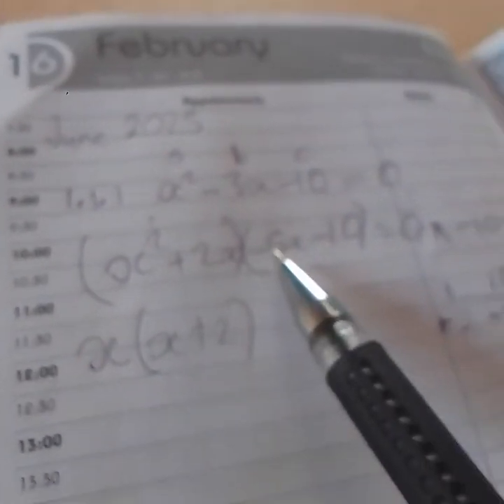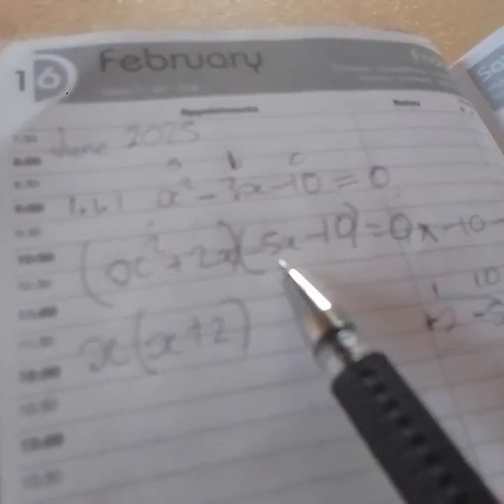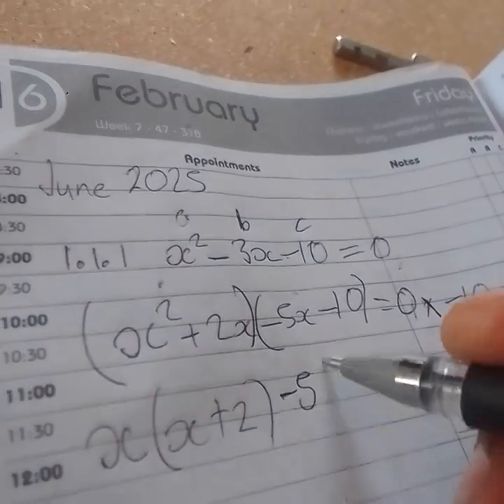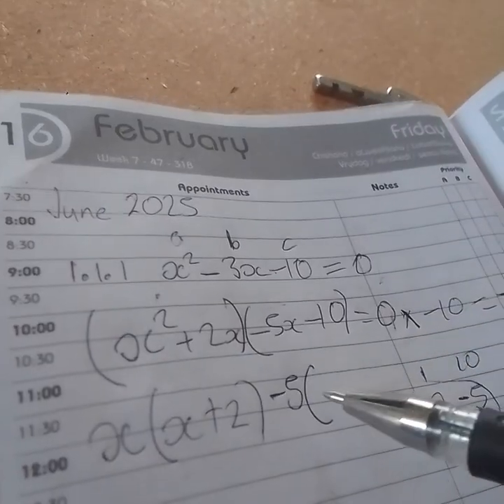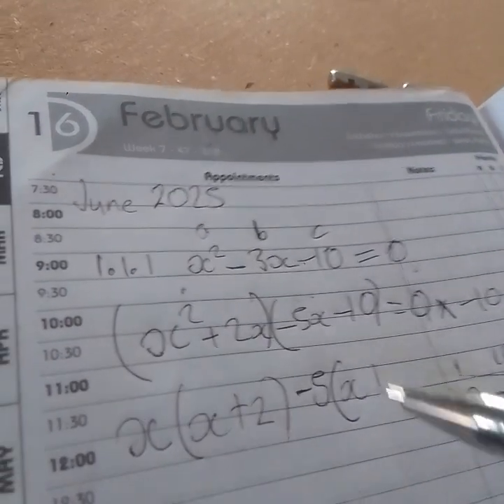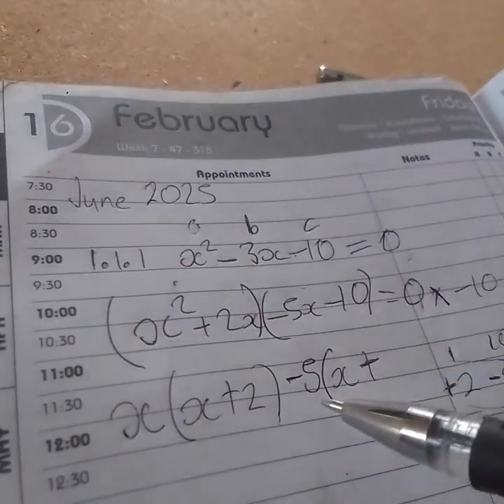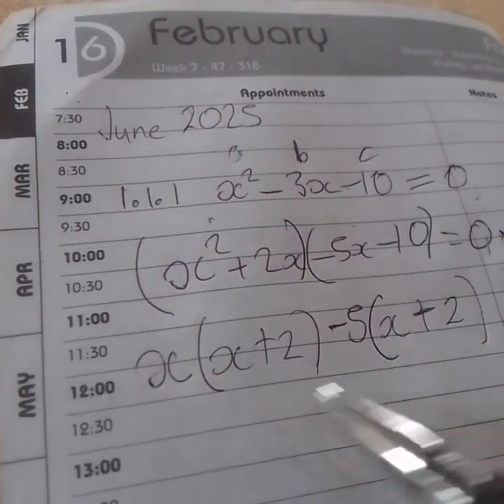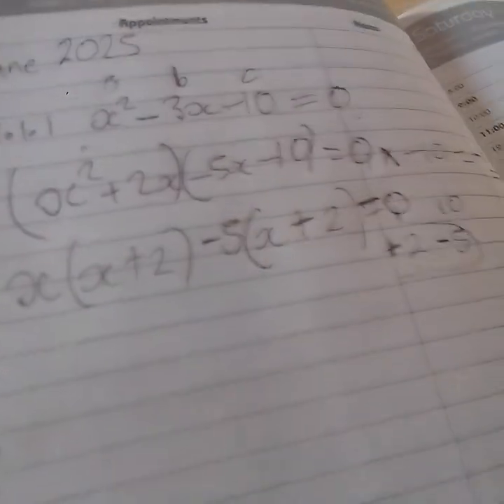So now I'm looking for what is common here, and I can see that what is common between minus 5 and 10 is minus 5. So I'm going to factor out minus 5 here. Then I'll get minus 5 into minus 5, I get a positive, so my x is positive. And then minus 5 into minus 10, I get a positive again. So I get minus 5 into 10, it's 2. Now I can see that these two brackets are matching, right? Then don't forget equal to 0.